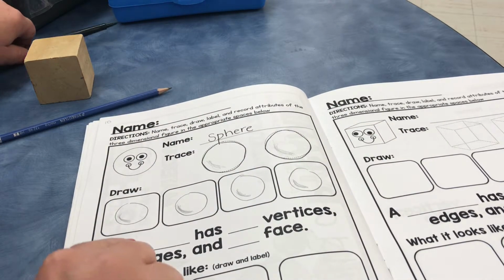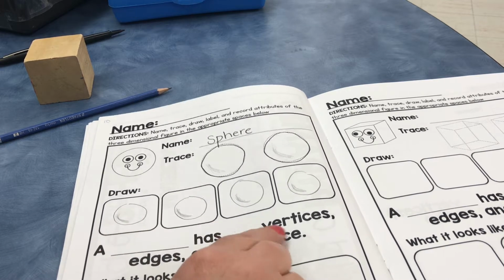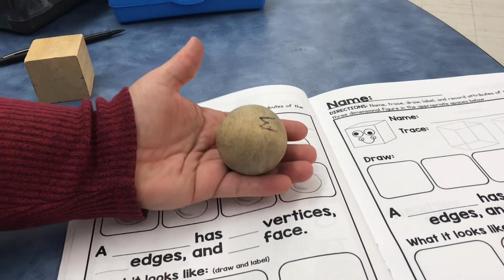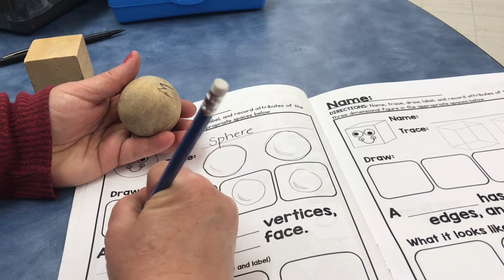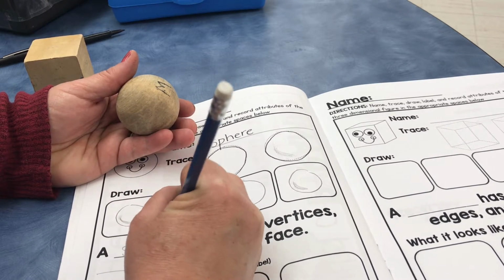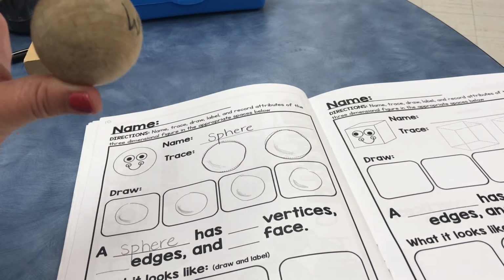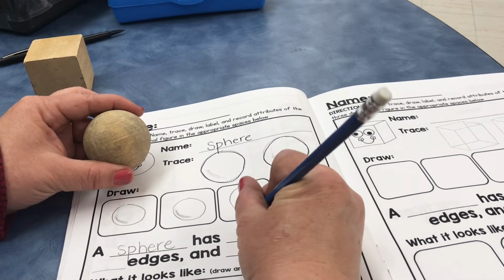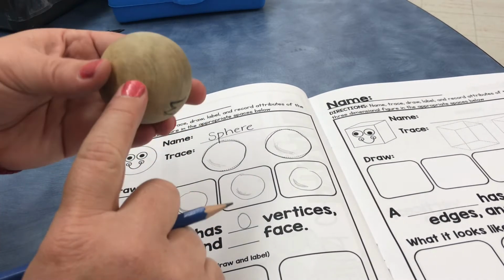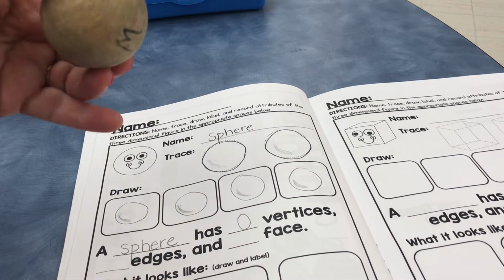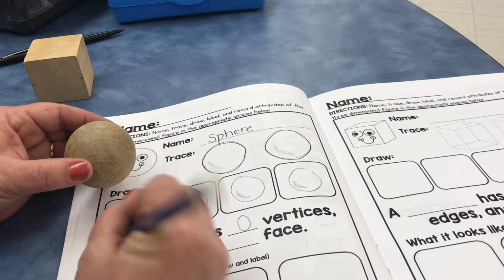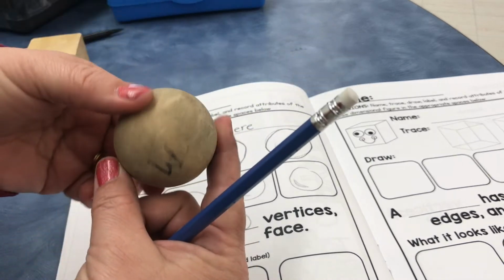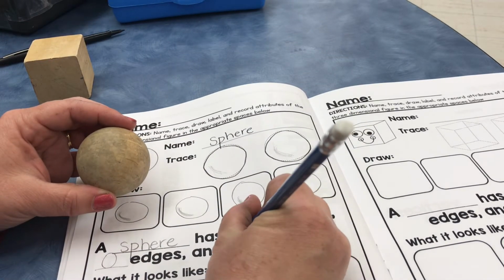And now I'm ready to look at how many vertices, how many edges, and how many faces. So what was this called again? It's called a sphere. Okay, vertices. Those are the points. Does this have any points? 0 points. 0 vertices. Does this have any edges where two faces come together? No, it doesn't even have any edges. What about how many faces? It's actually just one big curved face.